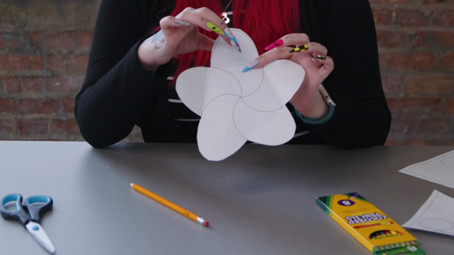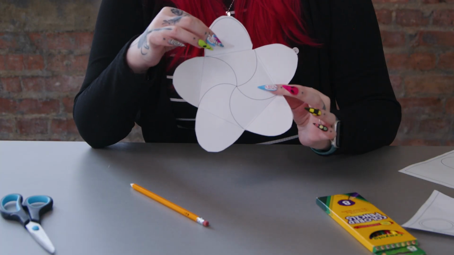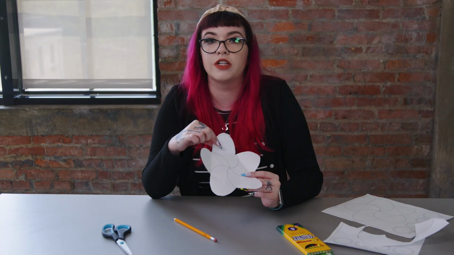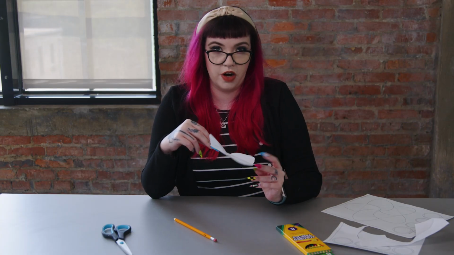Inside each of your 5 shapes, use colored pencils or other drawing materials to create your illustrations for each of the 5 themes of geography.